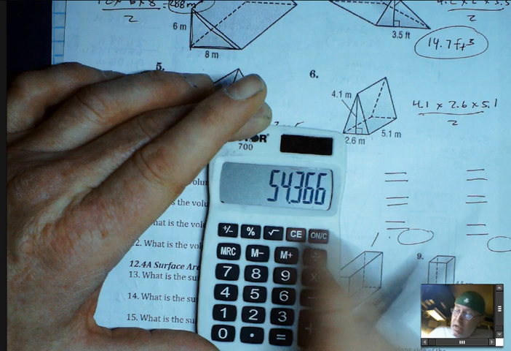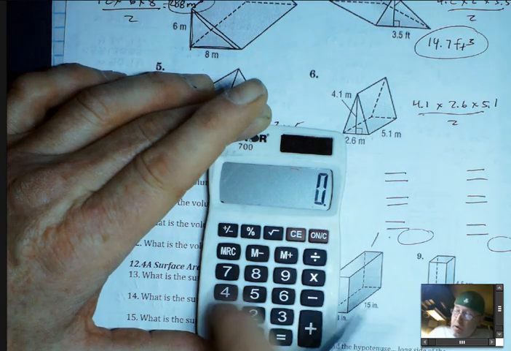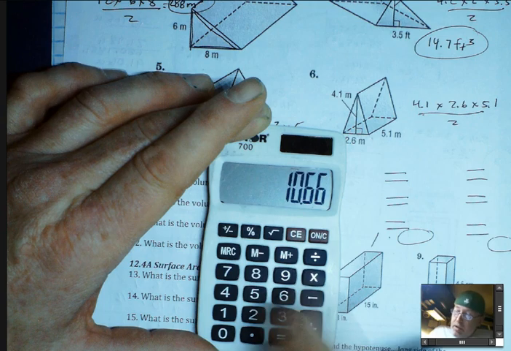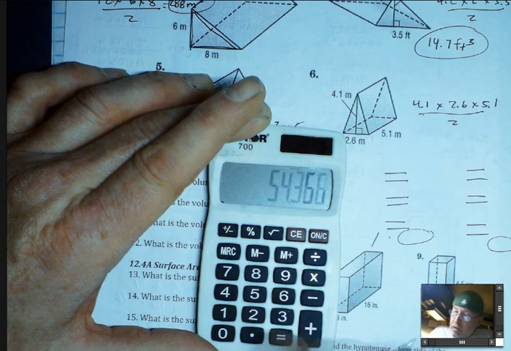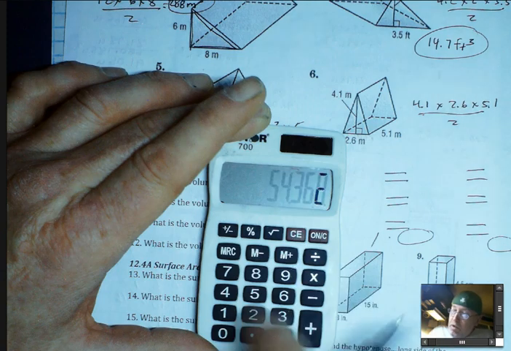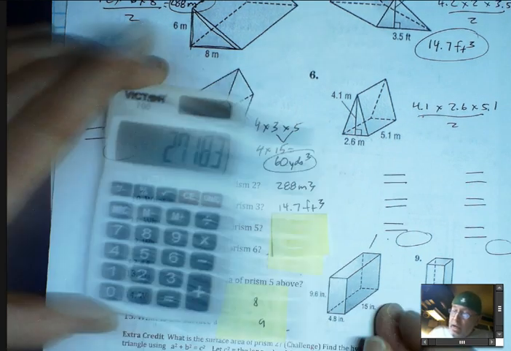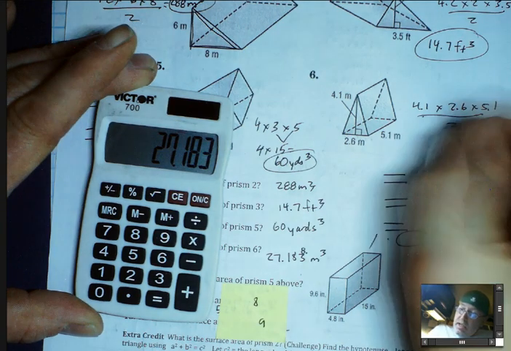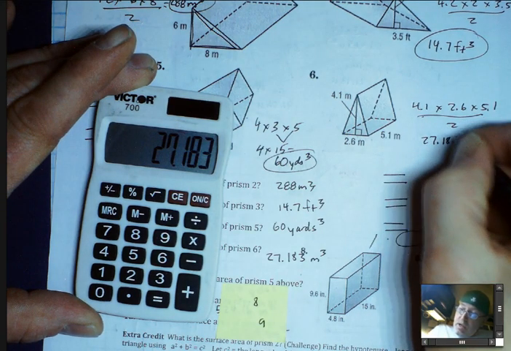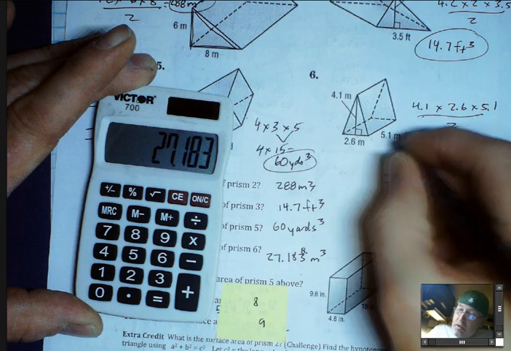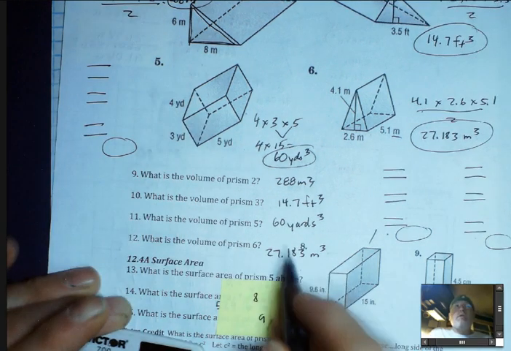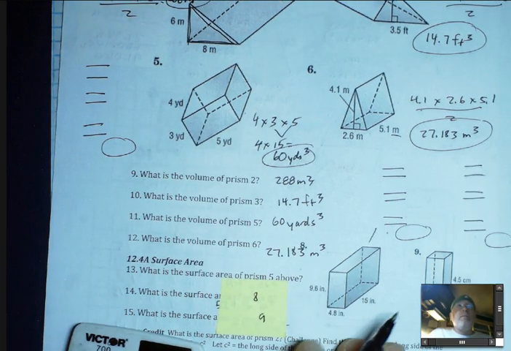I'm going to run that one more time. 4.1 times 2.6 times 5.1. Okay, I'm going to divide that by 2. 27.183 is my answer, meters cubed. So the last two answers are right there for you.